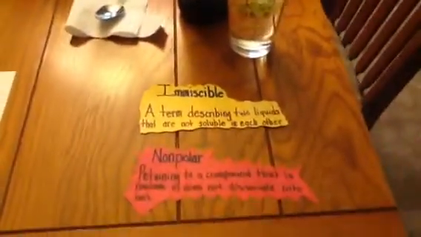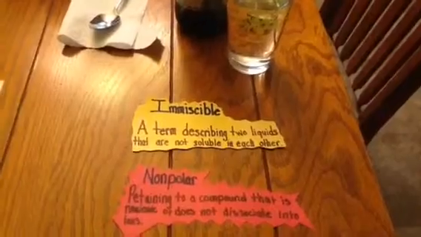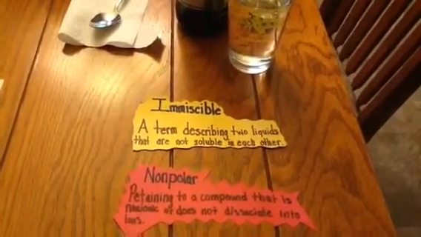Moving on over here to immiscible and nonpolar. Immiscible, a term describing two liquids that are not soluble in each other. An example of that is water and olive oil. Simply take the olive oil, pour it into the water, take a spoon, and stir.